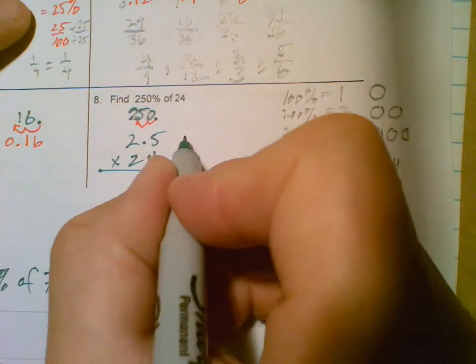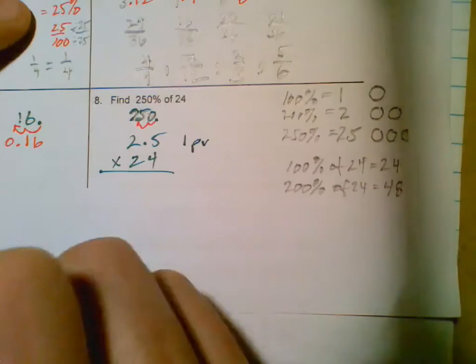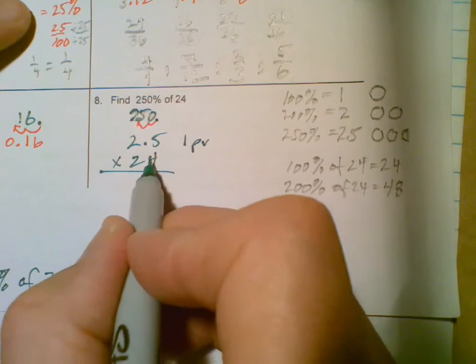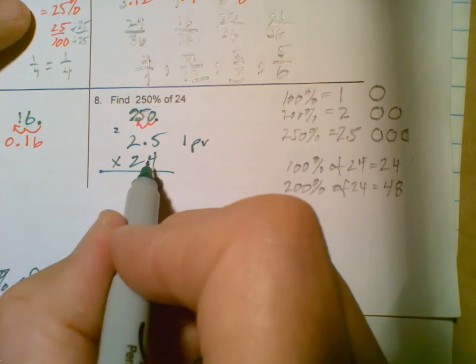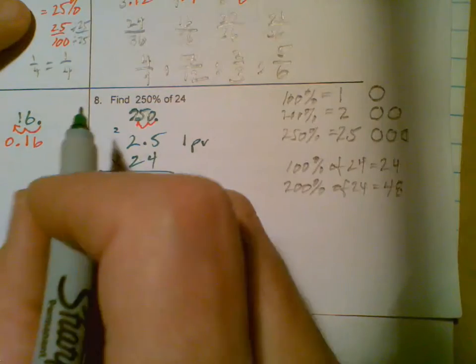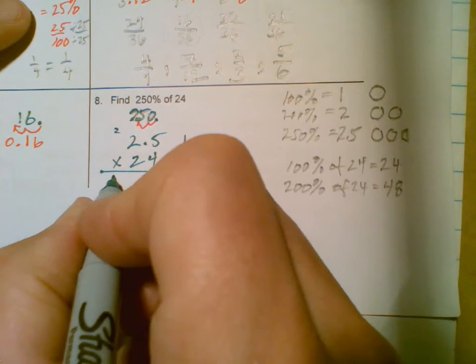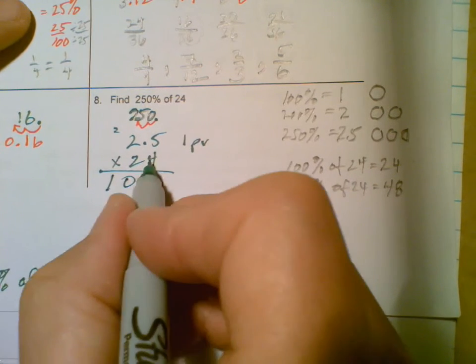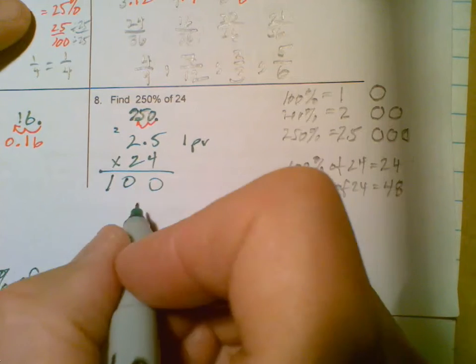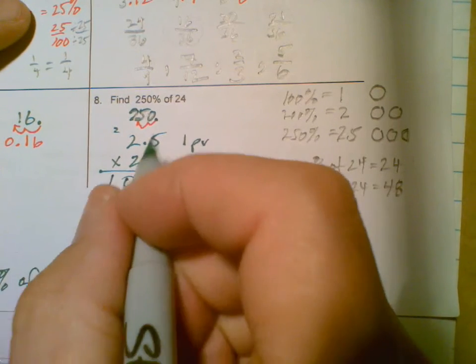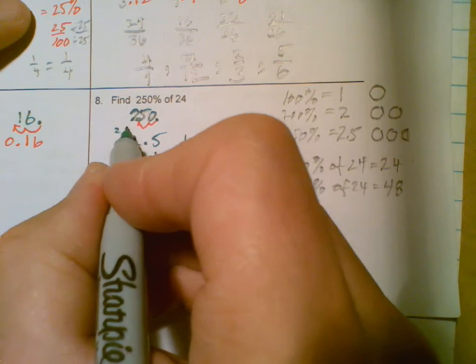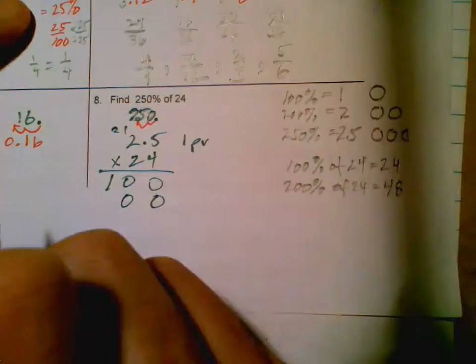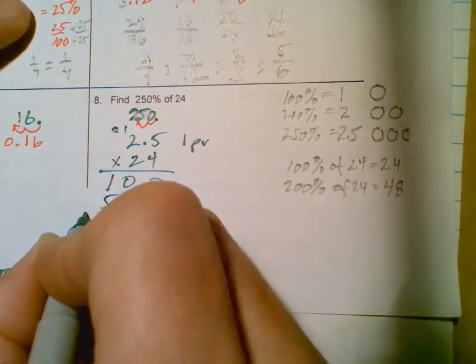So I have one place value in this case, and now let's do the multiplying. 4 times 5 is 20. Put down the 0, I carry the 2. 4 times 2 is 8, plus 2 is 10. And that makes sense because 4 times 25 is 100. I'll put down a 0. 2 times 5 is 10. Carry the 1. 2 times 2 is 4, plus 1 is 5.